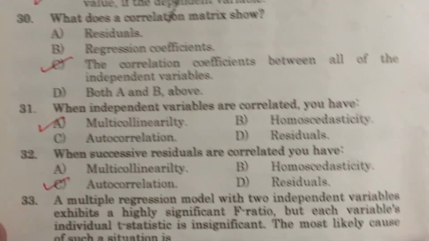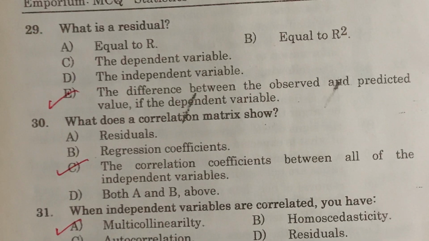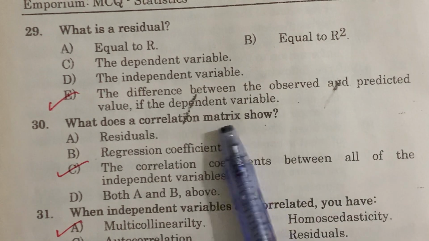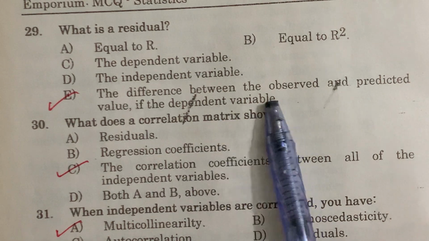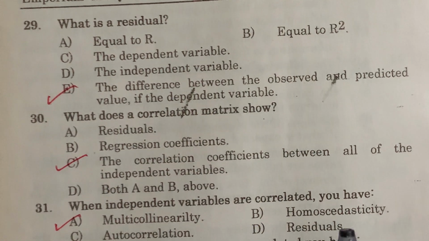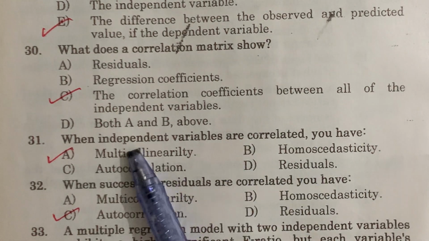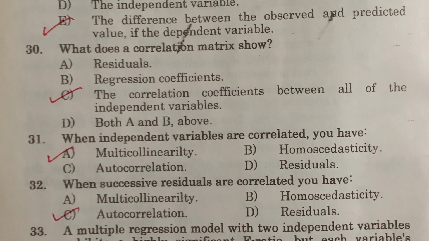Now we have MCQ number 29. What is residual? The difference between the observed and predicted value of the dependent variable. Option number E is correct. What does a correlation matrix show? The correlation coefficients between all of the independent variables. Option number C is correct.